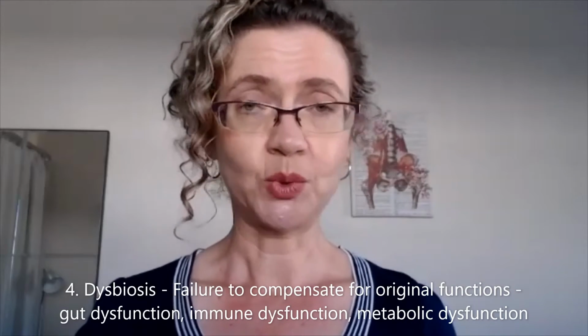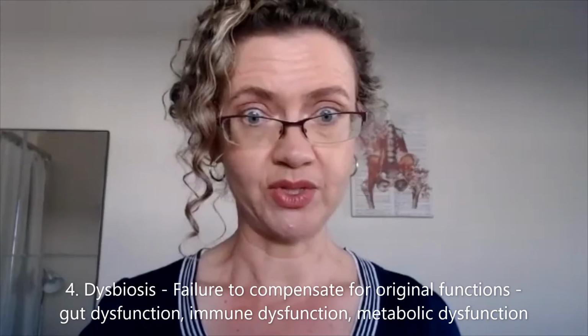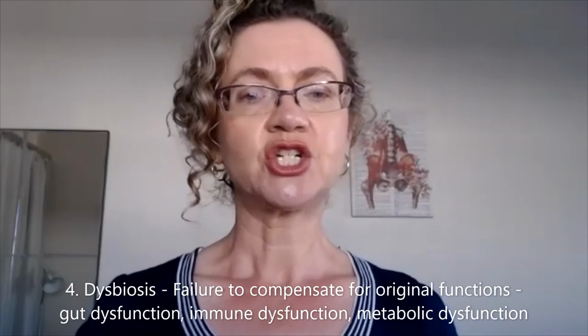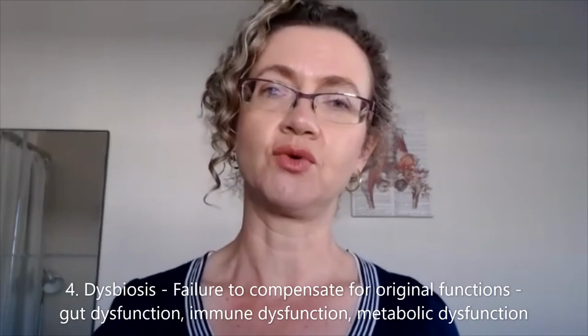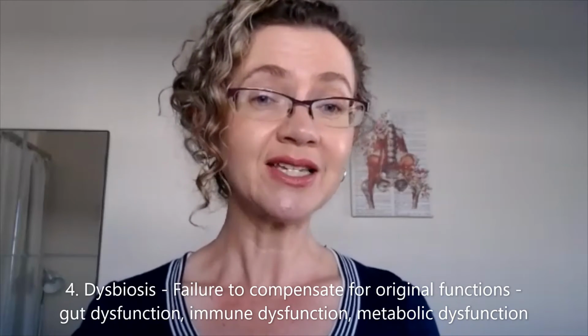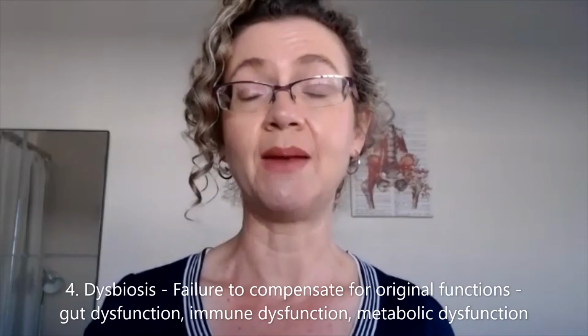The 4th outcome, which we really want to avoid, is dysbiosis. This is when the changed gut microbiome community members have failed to fully compensate for the original functions. And this is where gut dysfunction, immune dysfunction, and metabolic dysfunction can arise.